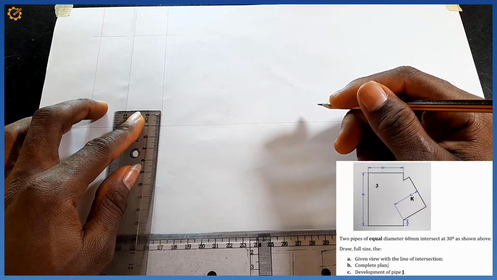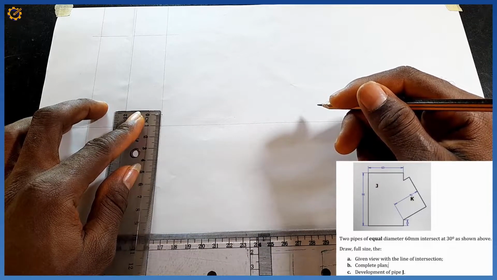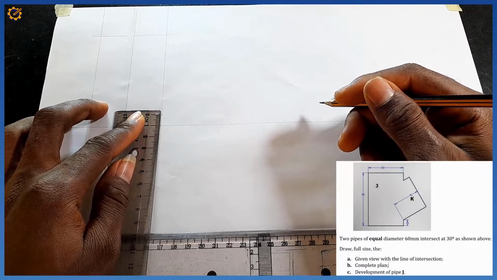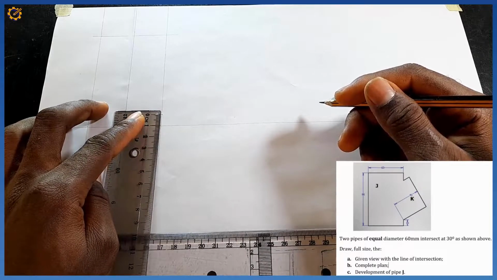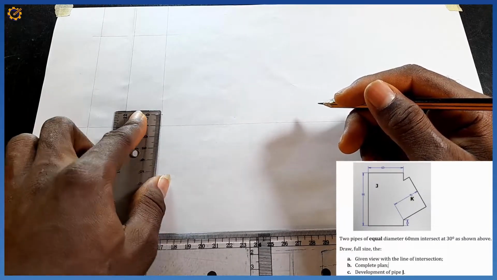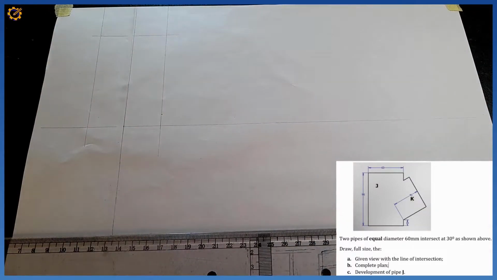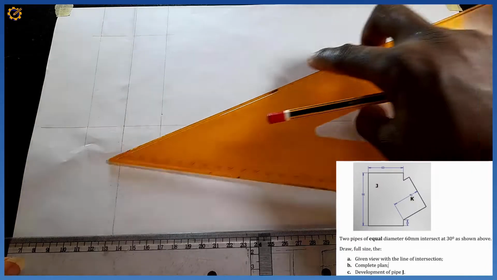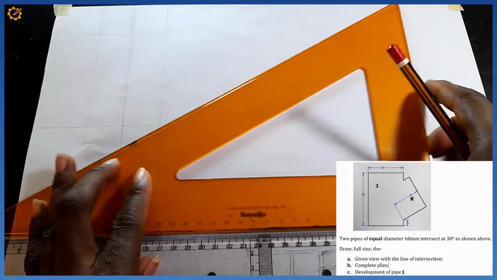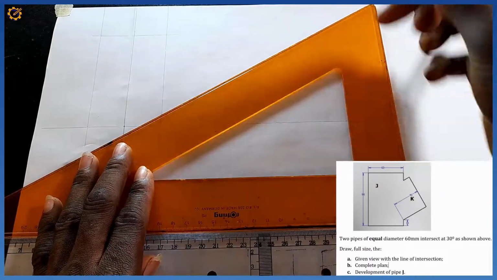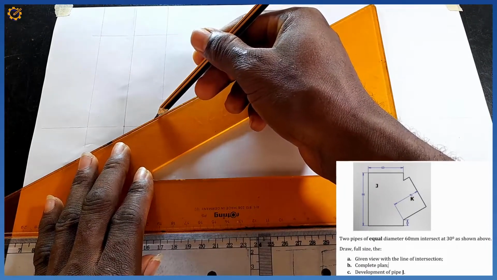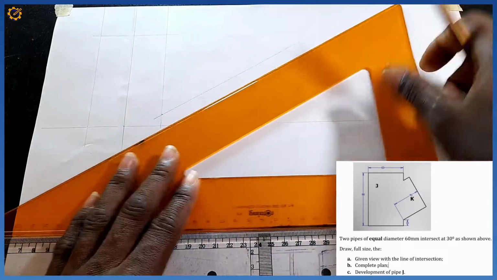So we have another cylinder, the same diameter 60, intersecting this cylinder at an angle of 30 degrees. With my 30 degree set square, I'm going to project this faintly, first of all.